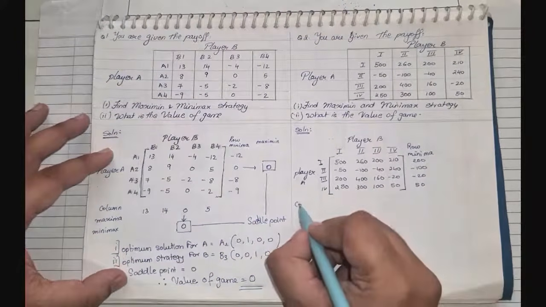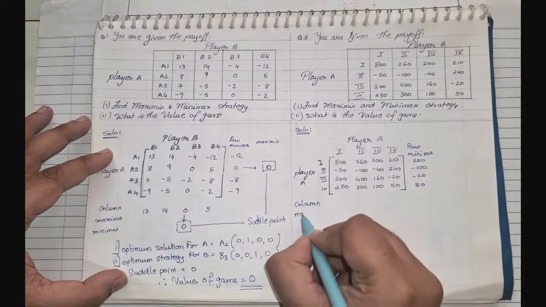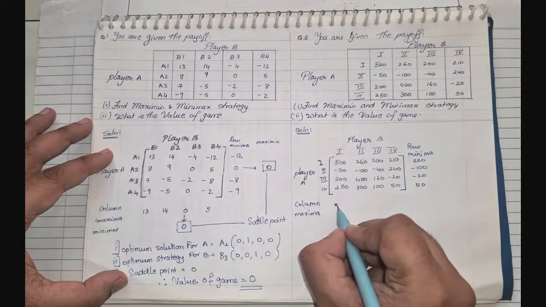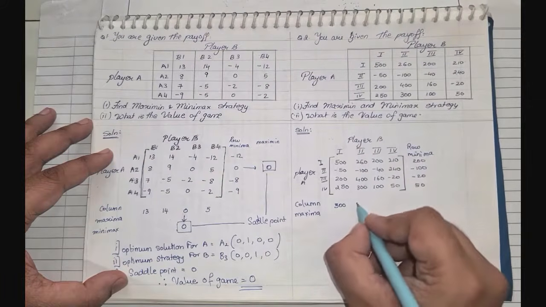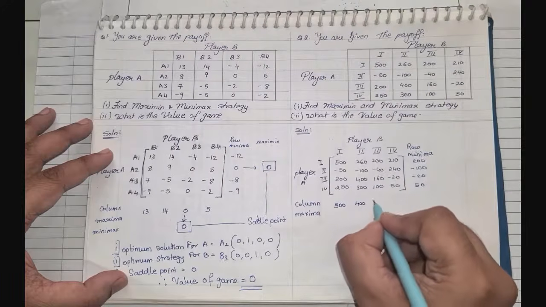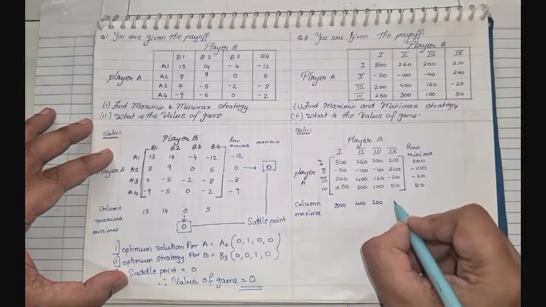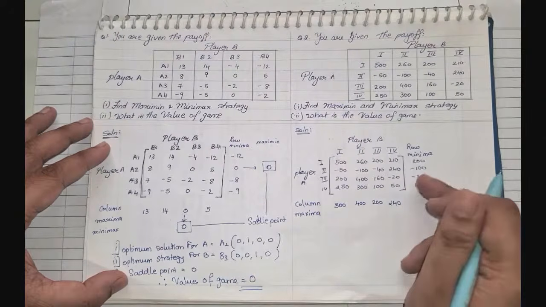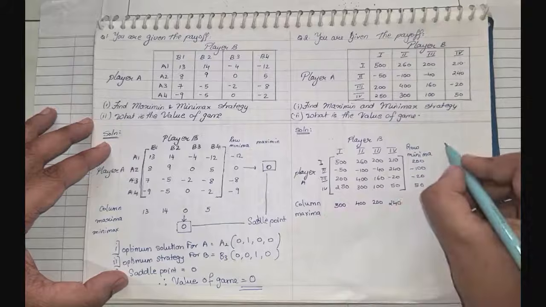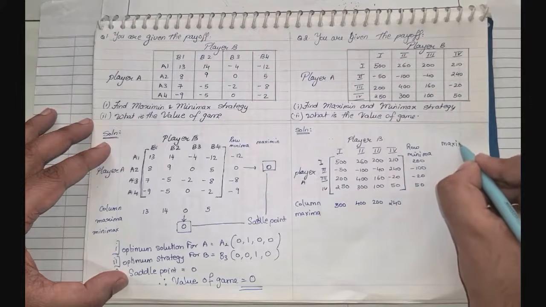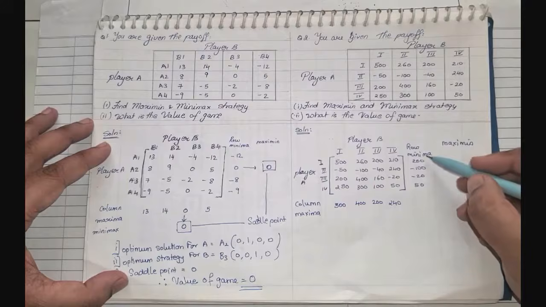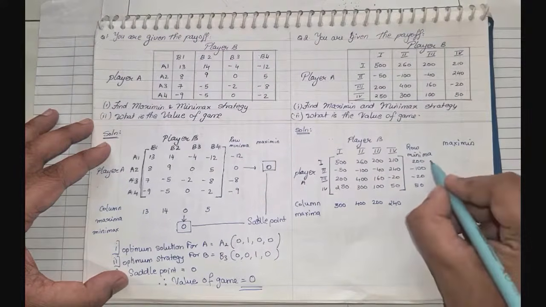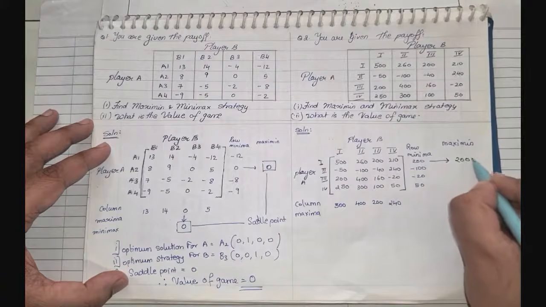The next step, column maxima. In the first column, the highest value is 500. In the next, it is 400. In the third it is 200, and in the fourth it is 240. Row minima, column maxima. Next, we need to find the maximum from row minima. The highest value is 200, so I've noted this down as 200.